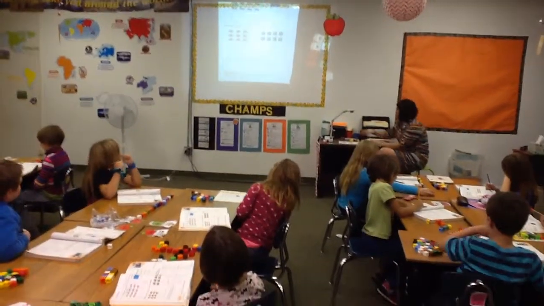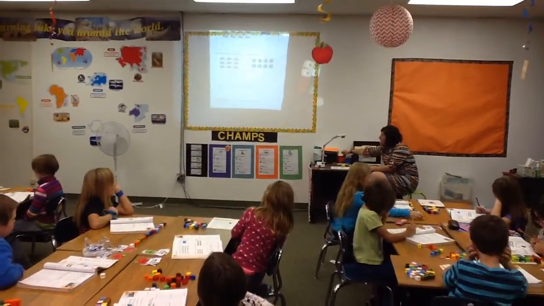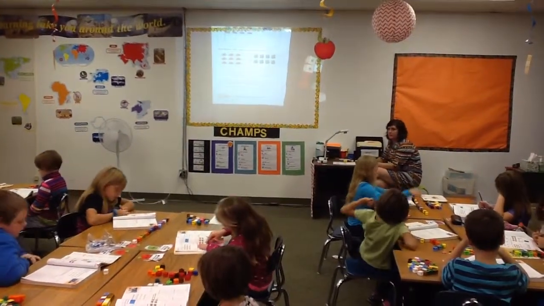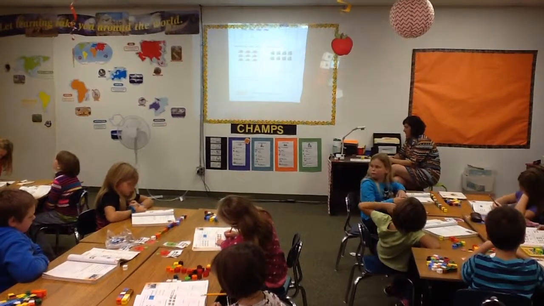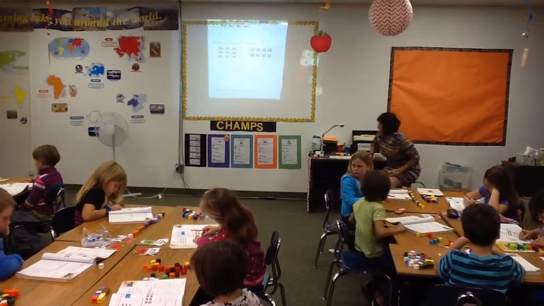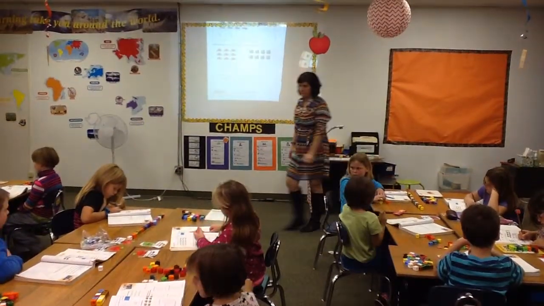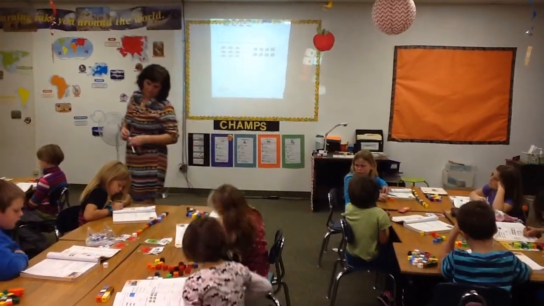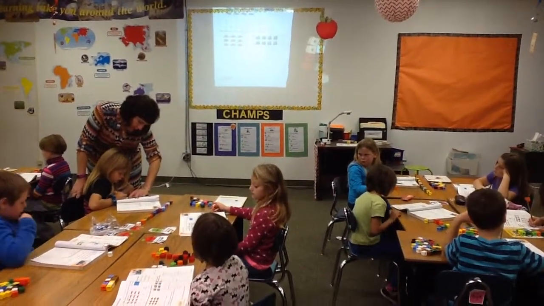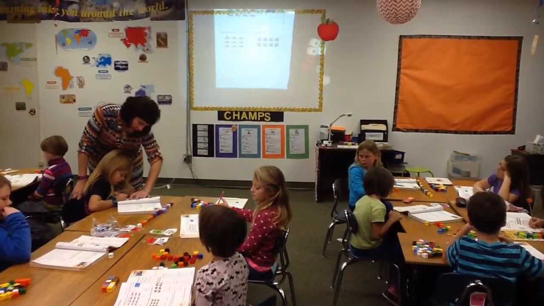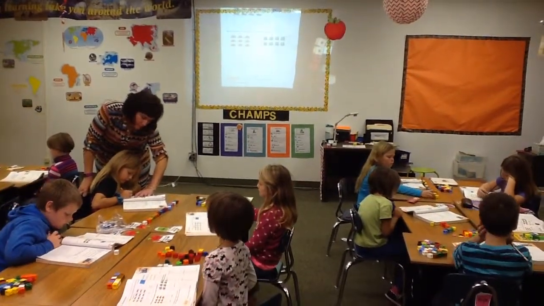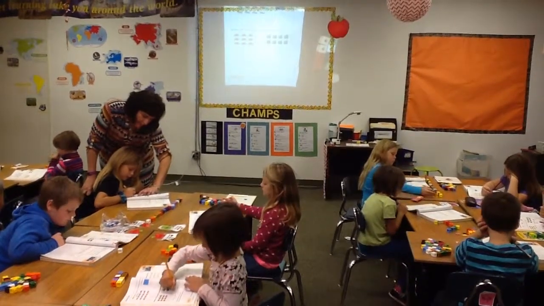It says, Miley, would you read number 3 for us? Shade the grid to show 4 rows of 2. Write a number sentence to describe it.